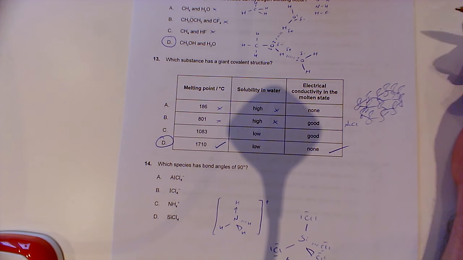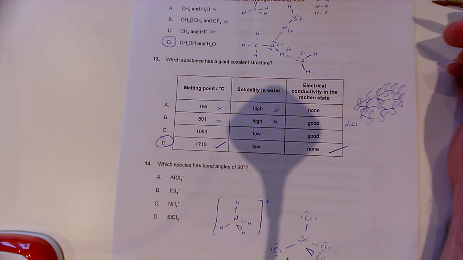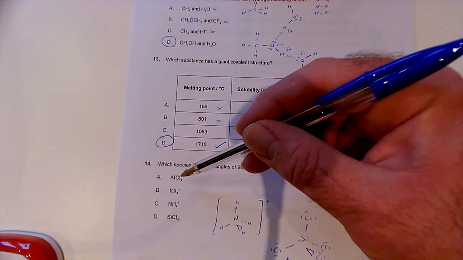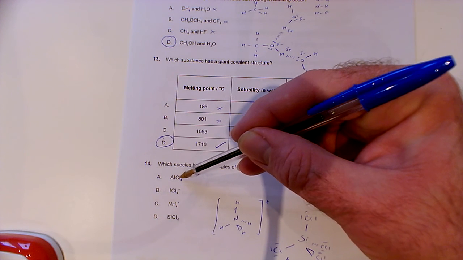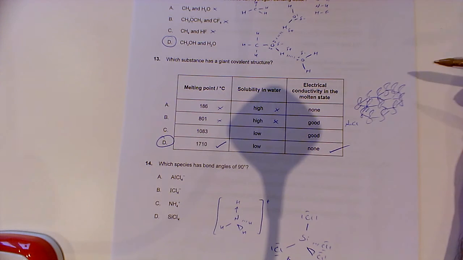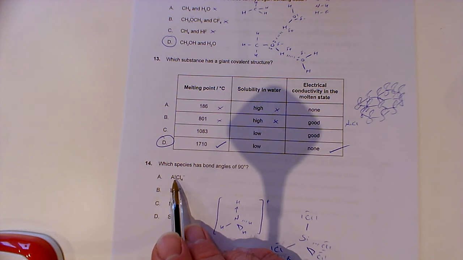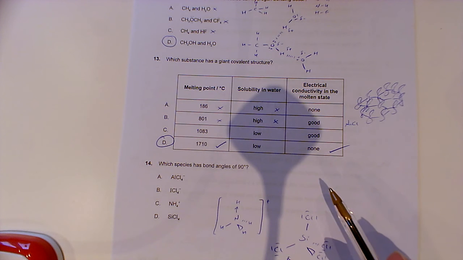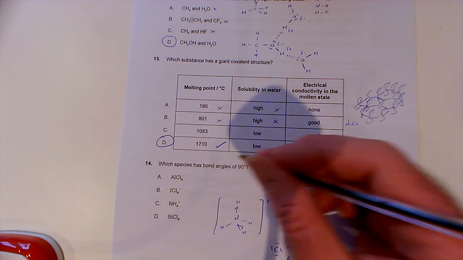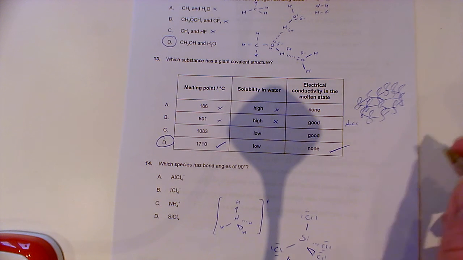Aluminium tetrachloride, now aluminium's group 3, and the way you could form this ion is by accepting a coordinate bond from a chloride ion. So again, that to me would look like a tetrahedral, because aluminium is in period 3. But maybe we should see if the octet rule works.